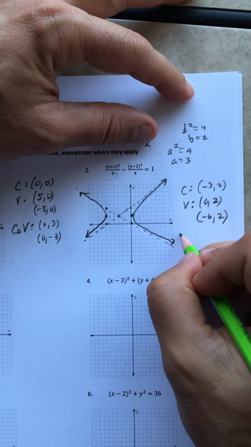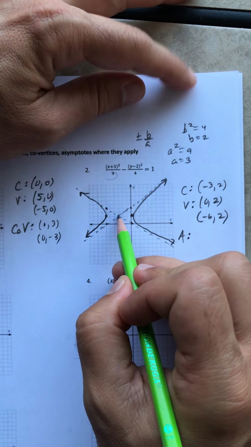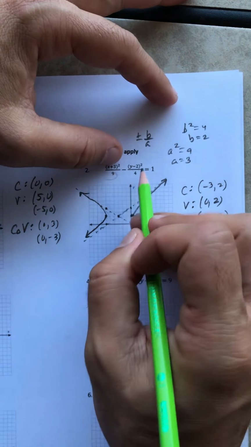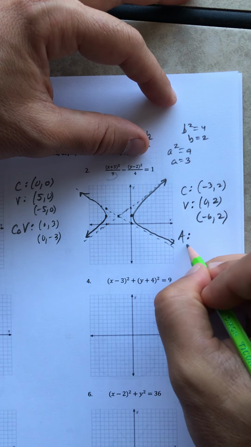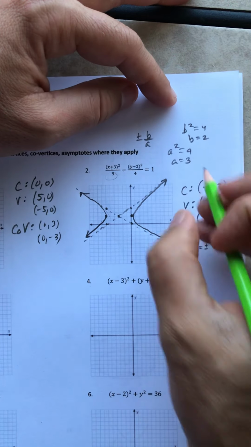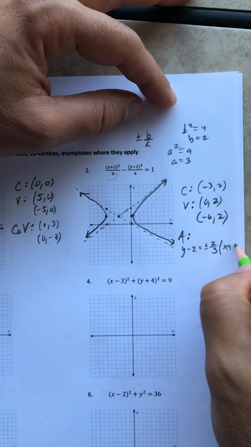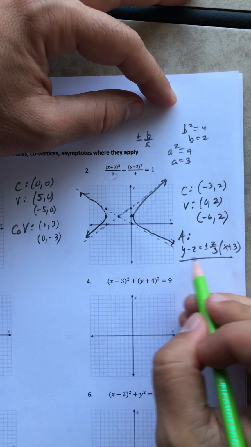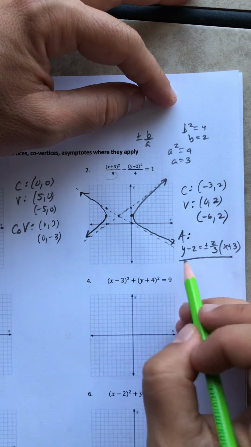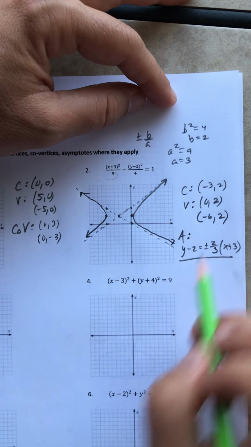And my asymptotes, the equations, they pass through the center. The center is -3, 2. So you can write y minus 2 equals plus or minus the slope, which was 2/3, times x plus 3. This is just point-slope form, if you remember from Algebra 1, point-slope form of an equation of a line. You plug in the point and the slope.